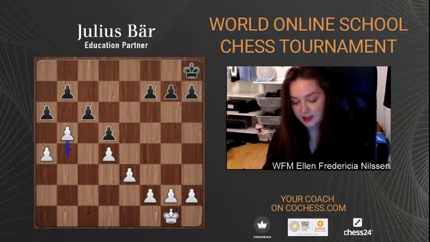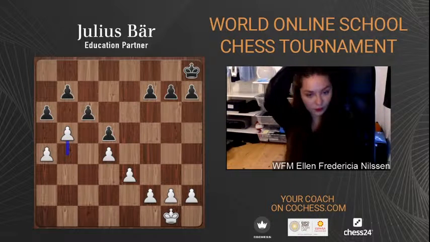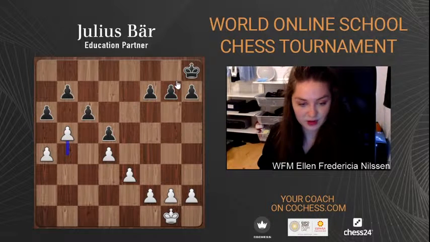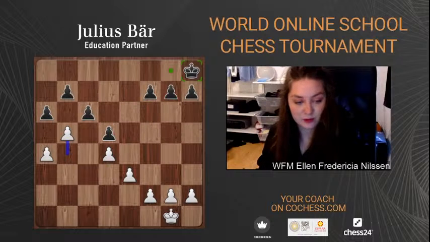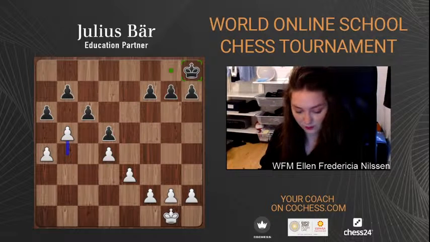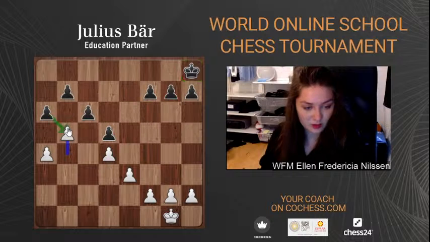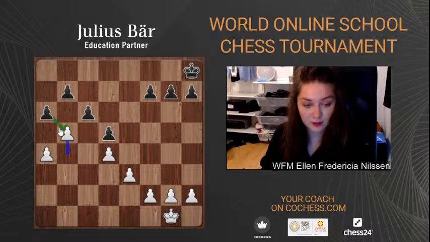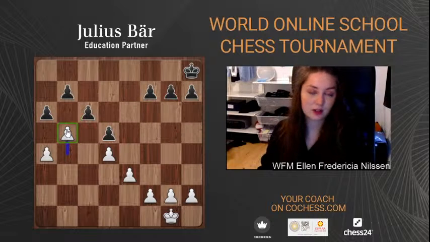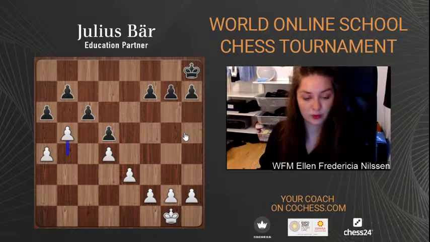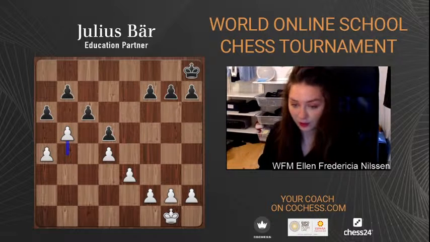The least favorable way by far to meet the minority attack is, let's say that black is not ready to meet b5 with any of the moves that we've looked at. Black is not ready to take with the a pawn and go c5. Black is not ready to take with the c pawn and go a5, because of course it depends a lot on how the remaining pieces on the board are placed.